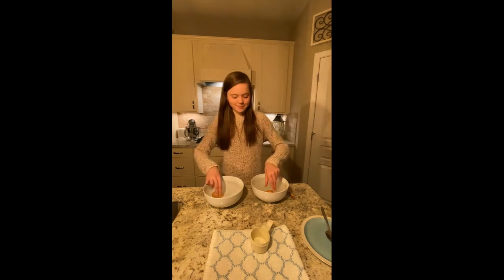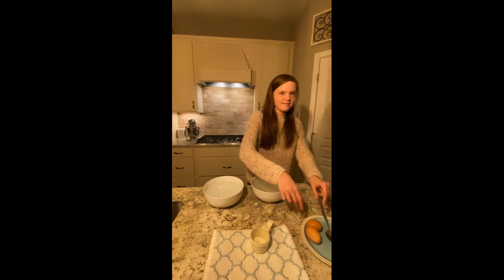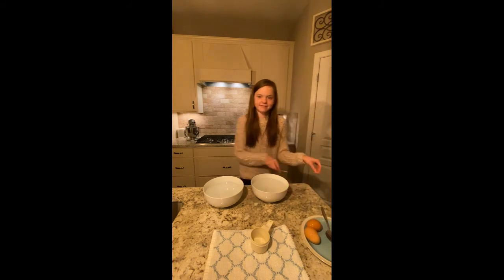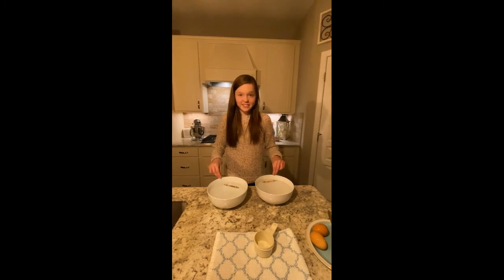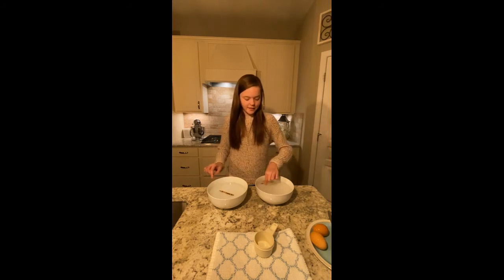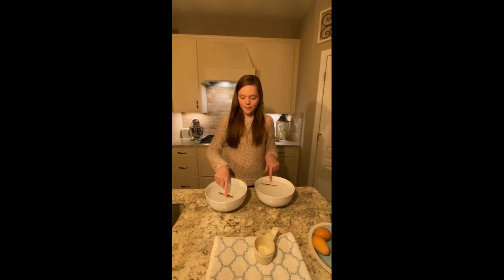Now let's test one more thing. Aha! When you push them down, the crayon in the salt water comes back up, but when you push this down, the crayon in the fresh water does not.